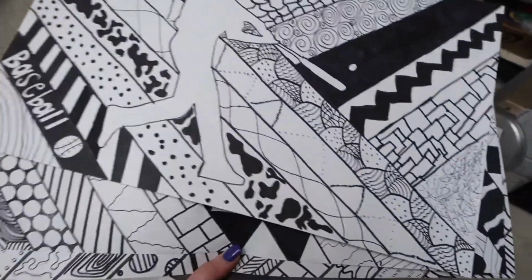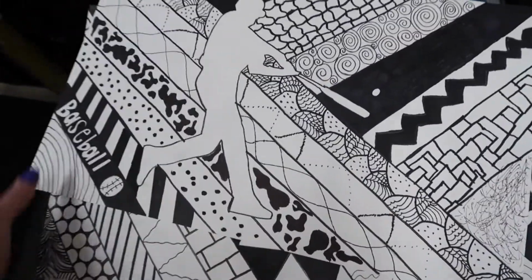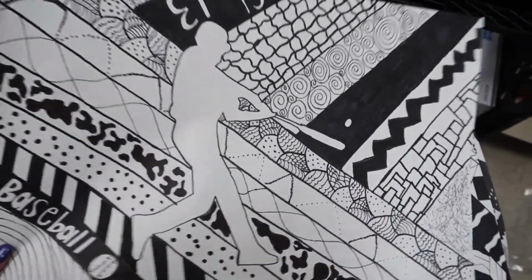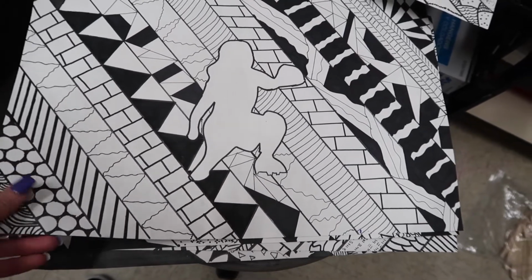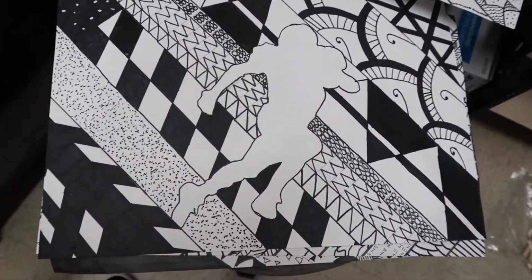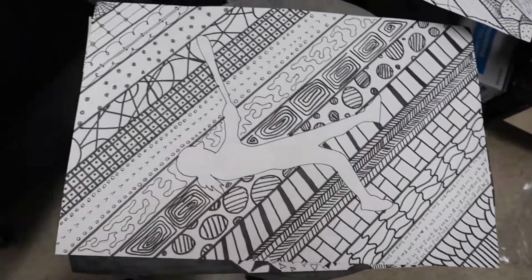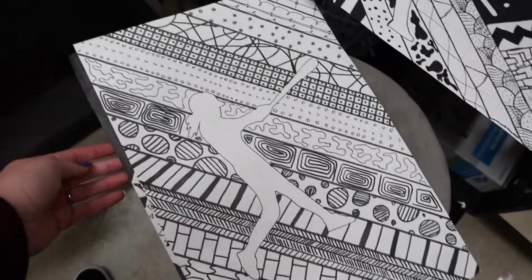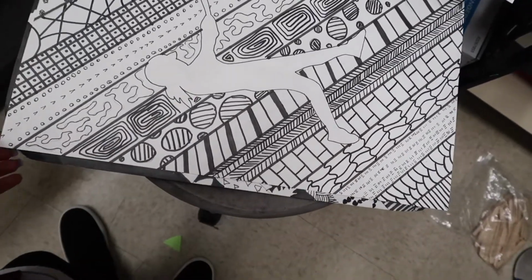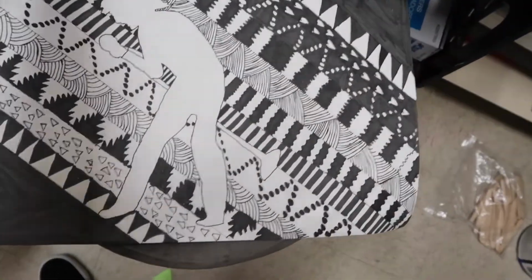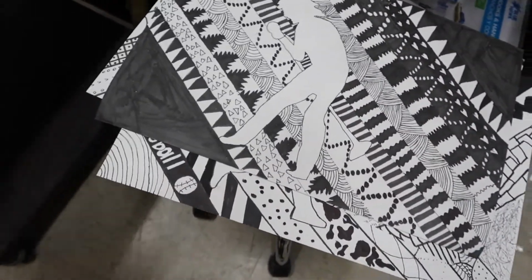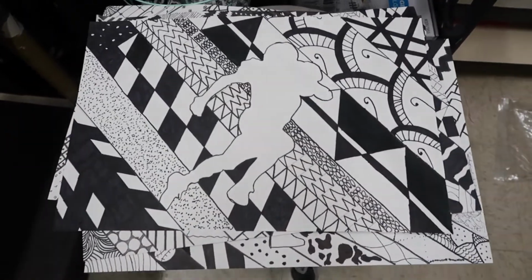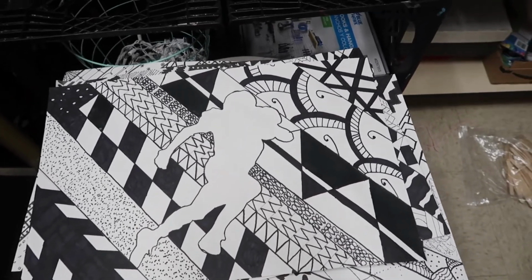Alright, so I'm going to move over here. Oh, we have this one. Alright, we have this little catcher. Football player. This one, softball player. A singer. So those are a few of those. I think, again, like I said, they turned out really nice. And they just look really good, I think, personally.